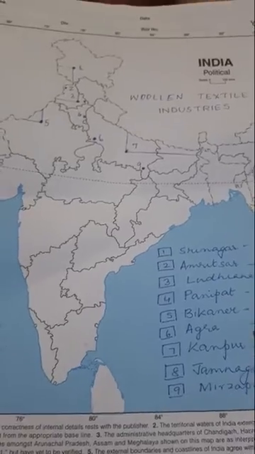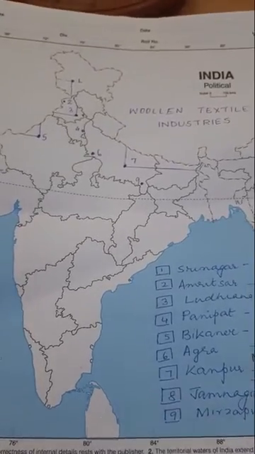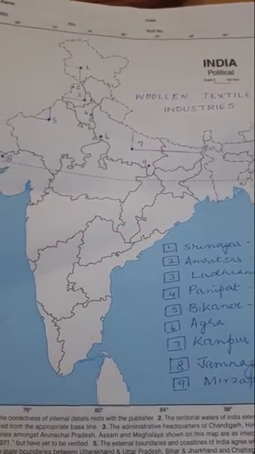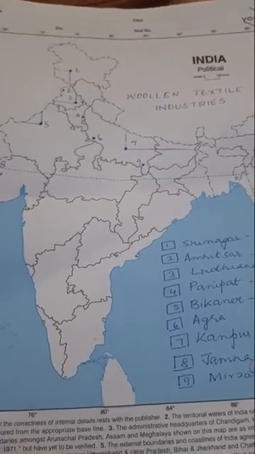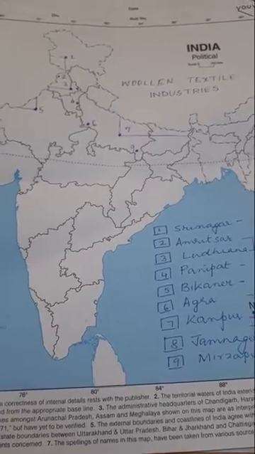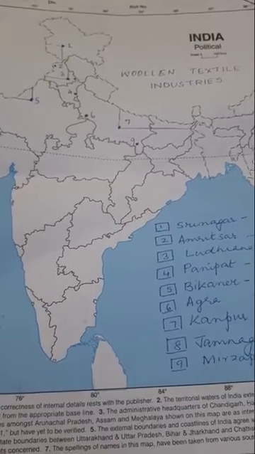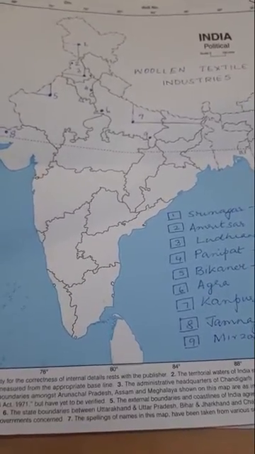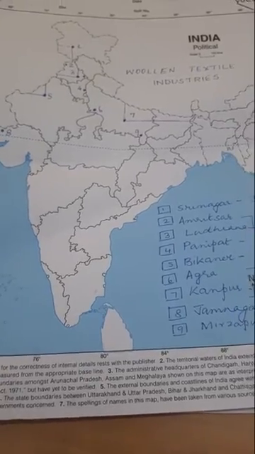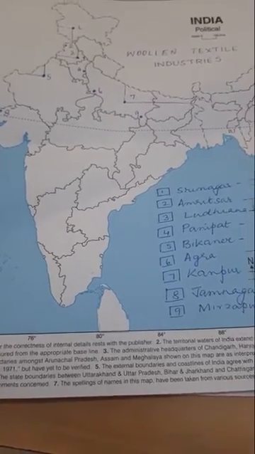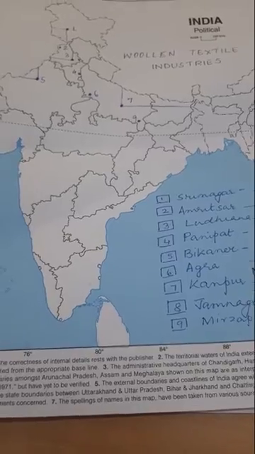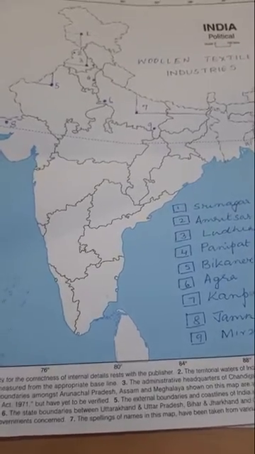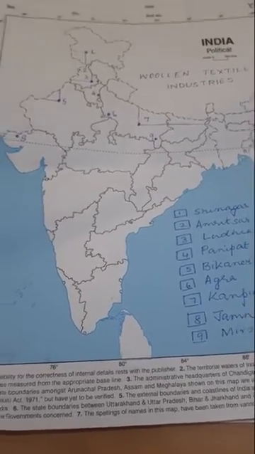So children, I hope you will complete the map work and follow the video very clearly. Iron and steel industry and the other one, software technology, from this chapter can be done directly from the book, and you can draw lines yourself from the map that is there in your book and easily remember the different locations.